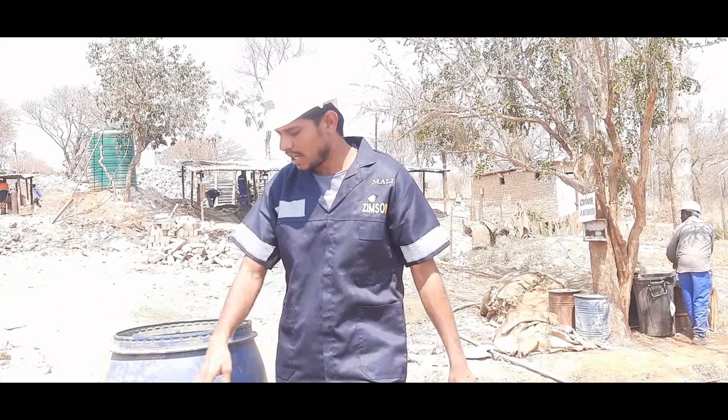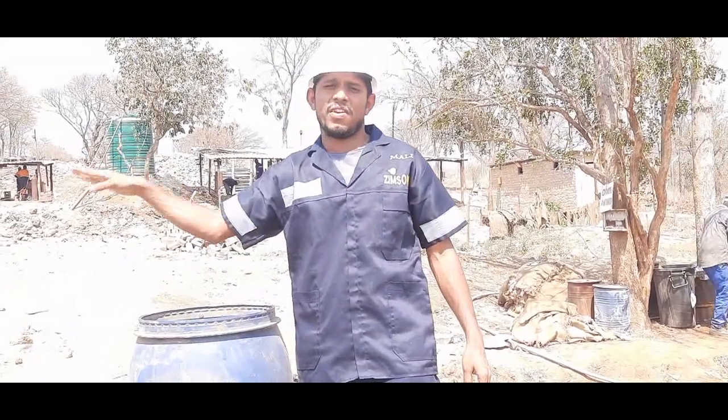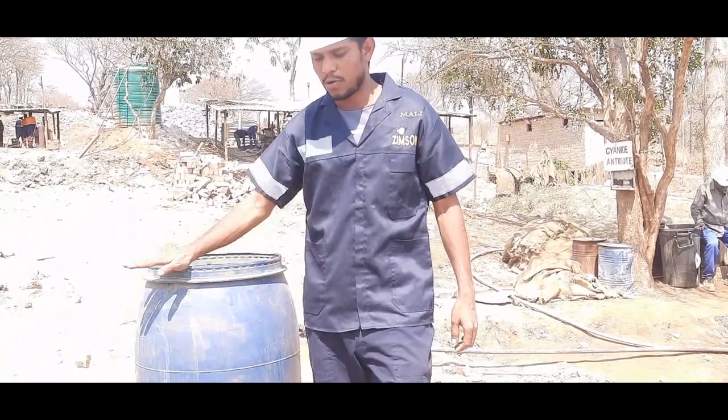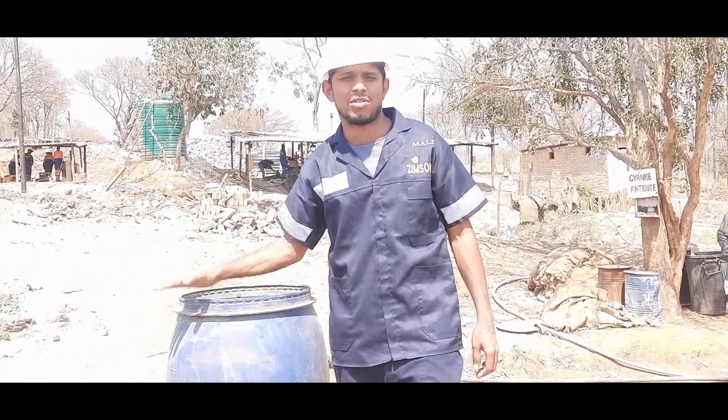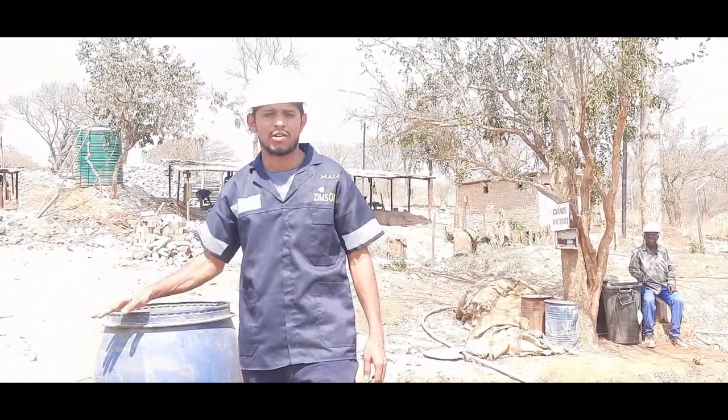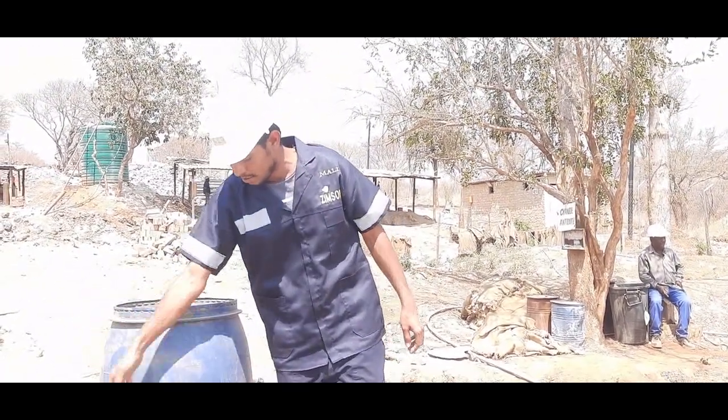So that is what we did before we do leaching. We did pilot buckets to boost our confidence: how much solution, what chemicals, and what flow rate we are going to use. Then we can drill here.